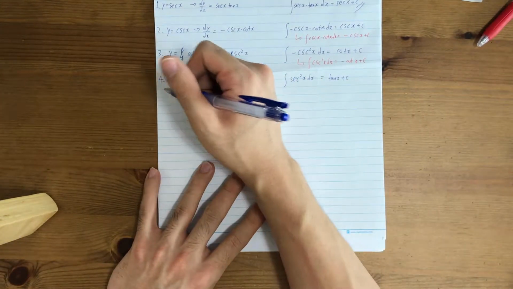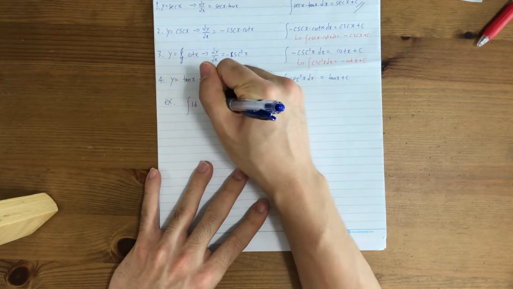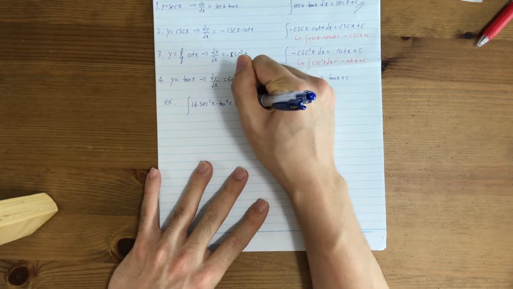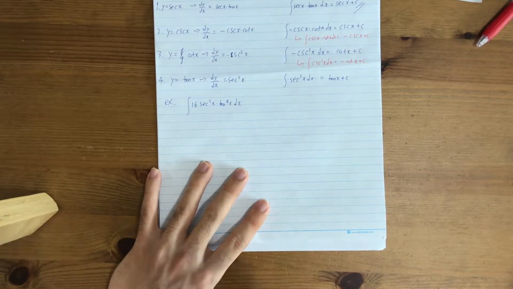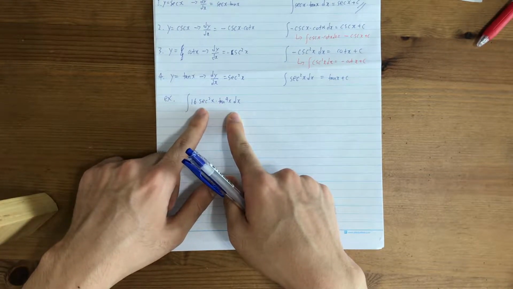Now, we are going to try one example. Let's say we have the integral of 16 secant squared times tangent to the 4. Again, we are going to use substitution.